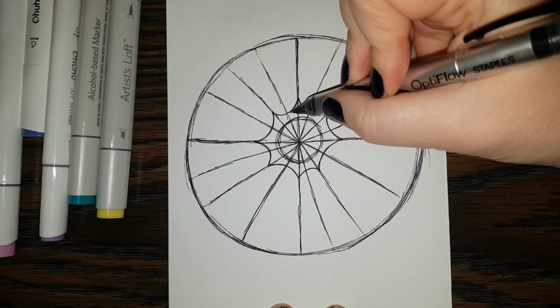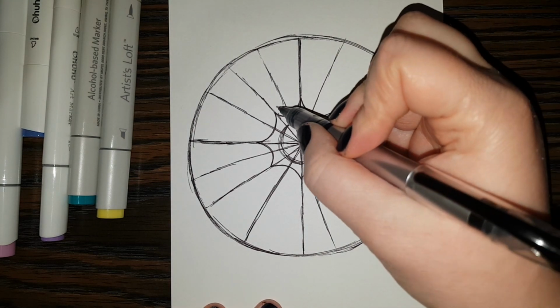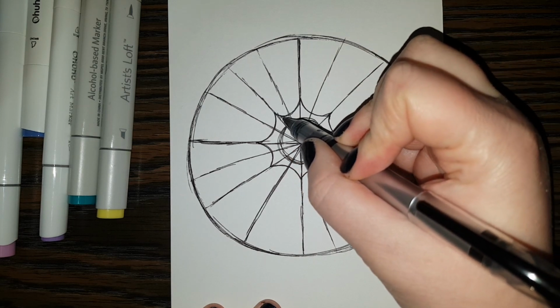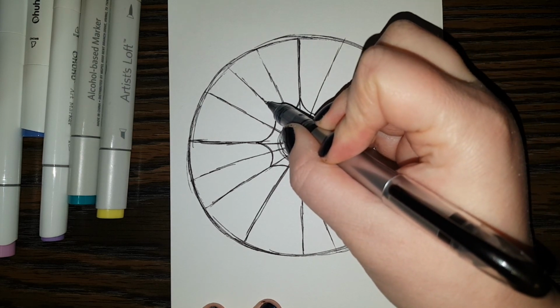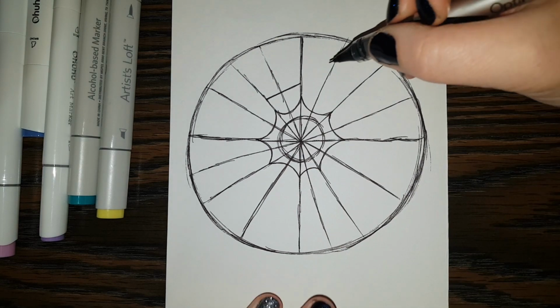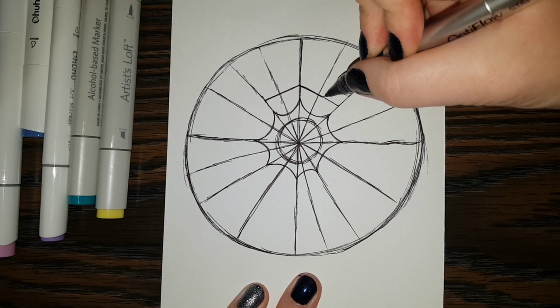And one more. Okay. So now next thing I'm going to do is, where I did this swoopy kind of line, a little bit above, I'm just going to do a straight line. And I'm going to do that all the way around.